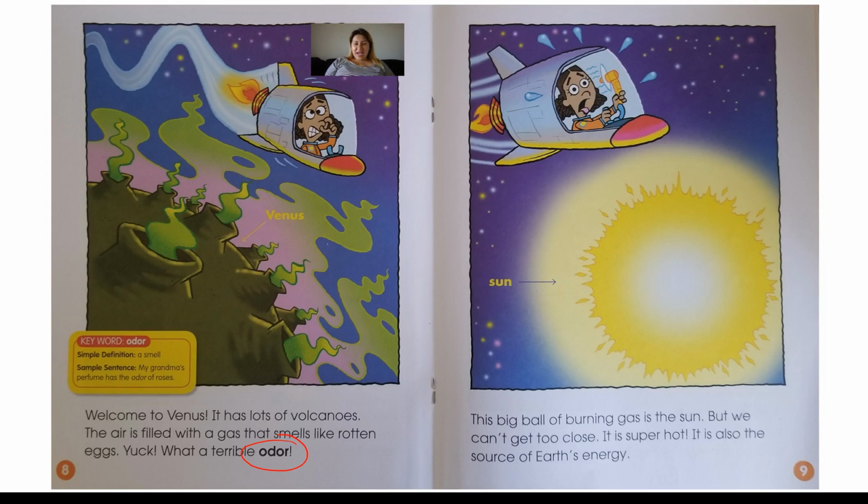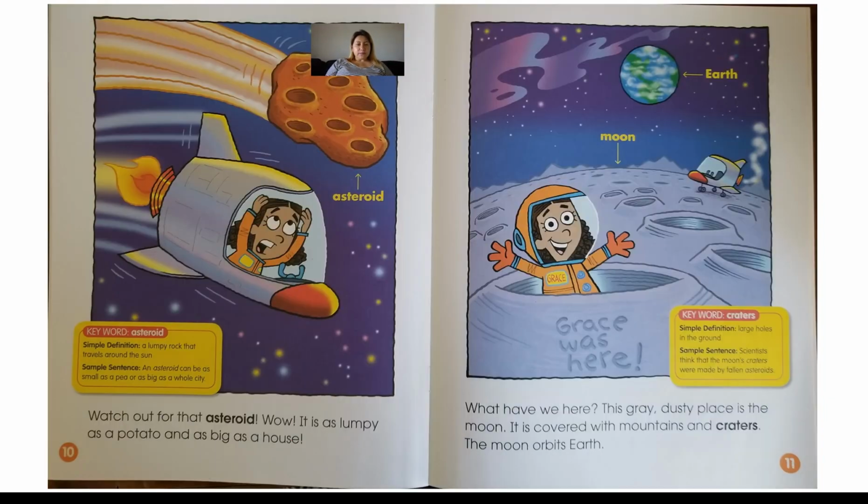Volcanoes. Yes, it does. All right, let's go to our next 2 pages. Watch out for that asteroid. Wow, it is as lumpy as a potato and as big as a house. Wowzers, that is pretty big, something pretty big to just be going around up there in outer space, right?